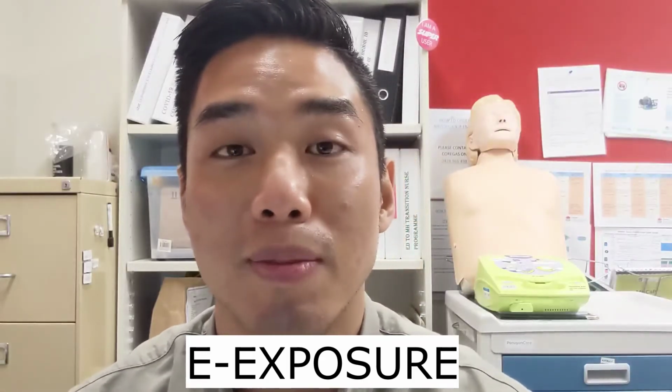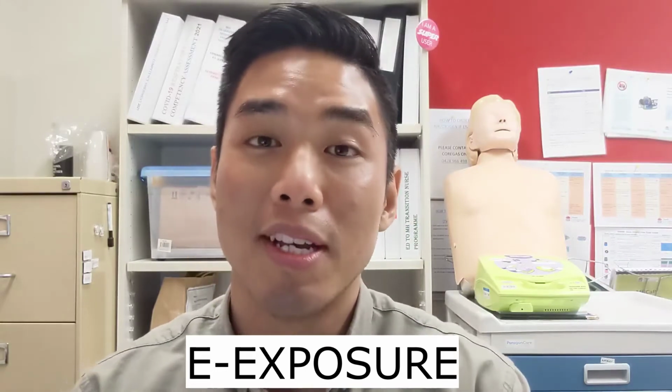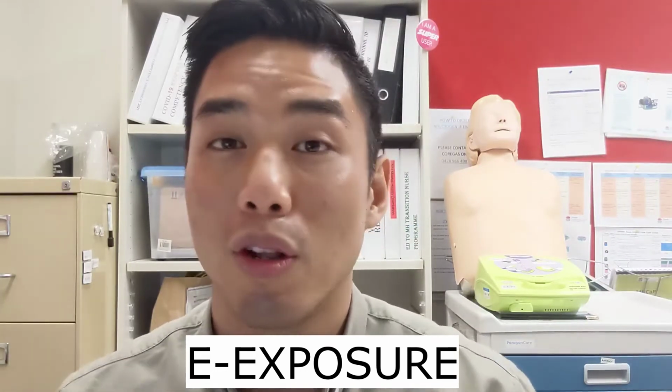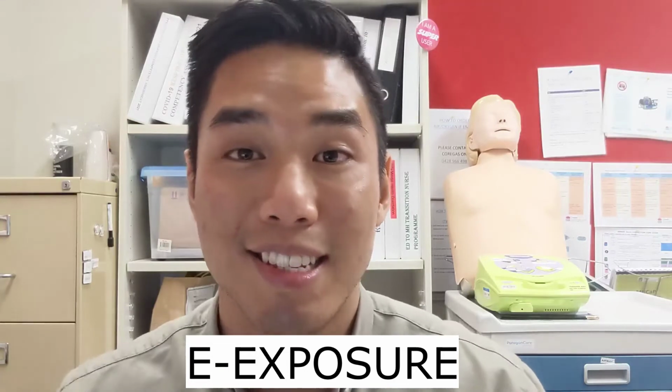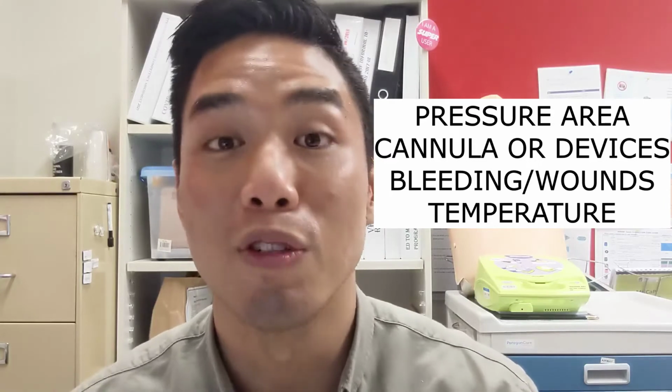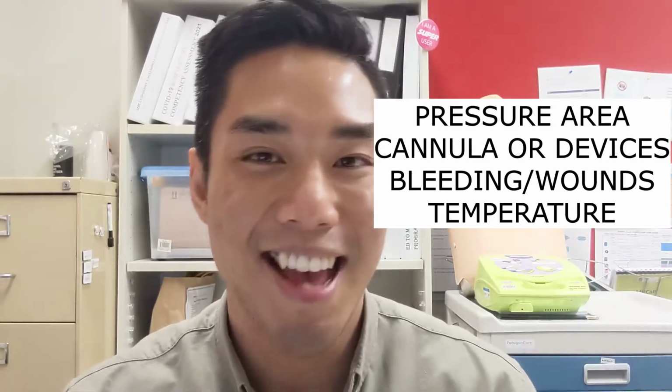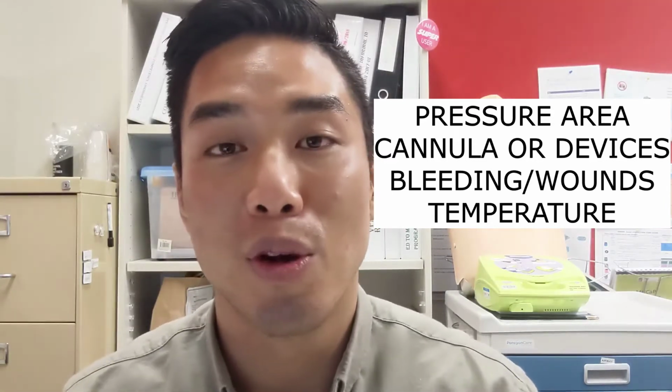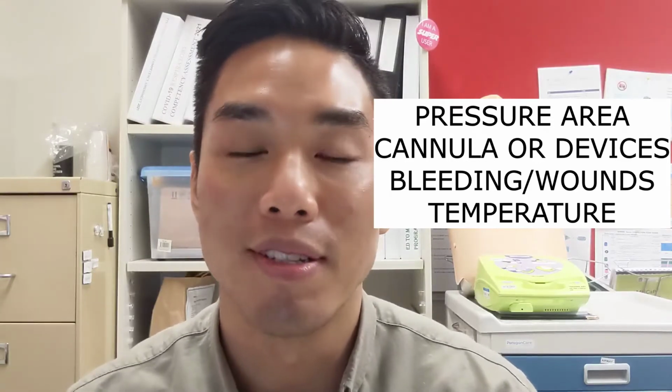E stands for exposure. How I remember exposure is if you take off the clothes or the patient's gown to see the skin integrity. Essentially, exposure, you're looking for any abnormalities found on the skin, whether that be a pressure area from someone sitting or laying down in one spot for too long, or whether there's any active bleeding. For exposure, you can also document here the person's temperature.